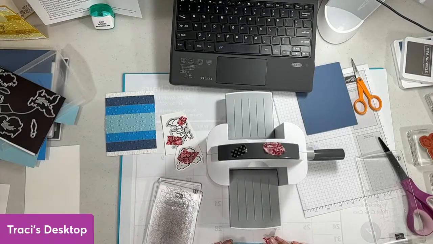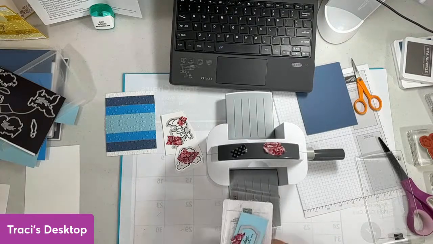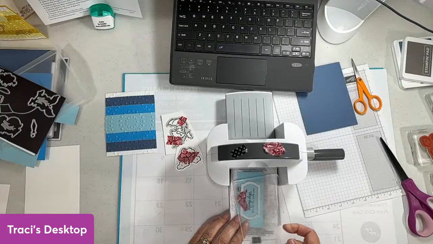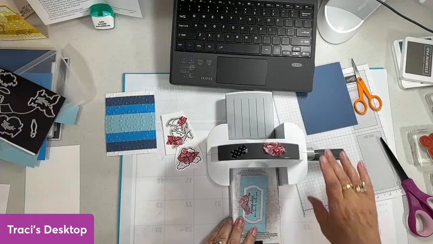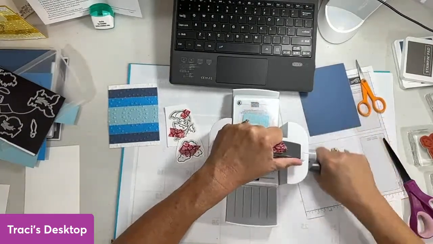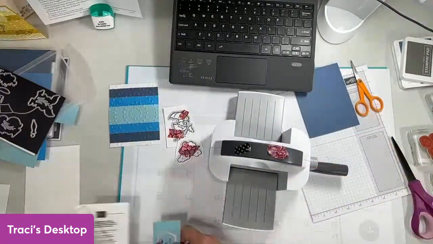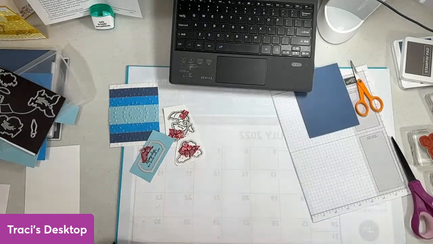Okay, so I'm just going to center what I stamped here. And then I flip my cutting plates to keep them from warping. Now I'll turn this one this way. They will last longer and not crack as quickly if you remember to flip them. All right. Let's just set this aside for now.